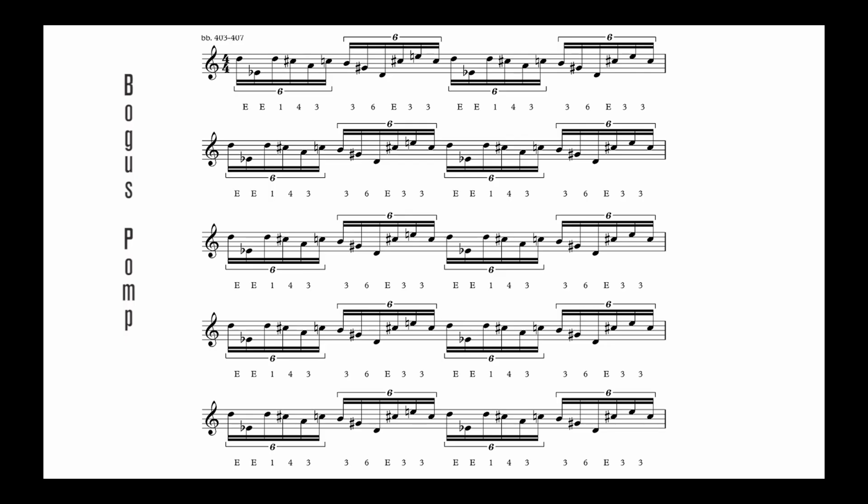In Bogus Pomp, interval sequences function both as prominent features and embellishments. Towards the end of the piece, there are 3 instances of group repetitions. The first are bars 403 to 407, where alternation between 2 groups plays out. The 2 groups are 11-11-1-4-3 and 3-6-11-3-3.